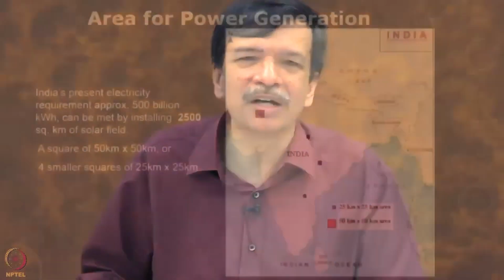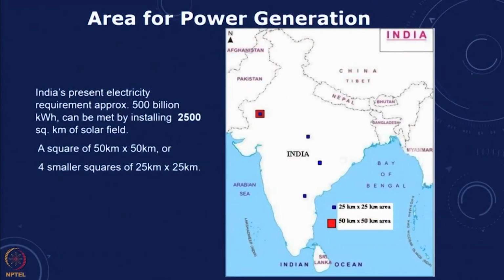If you are talking of 500 billion kilowatt hours, this can be met by installing about 2500 square kilometers, or 50 into 50 kilometers, or 4 smaller squares of 25 kilometers into 25 kilometers. This location has the highest insolation in terms of DNI. It's also a desert with relatively low population density. However, getting 50 kilometers into 50 kilometers is still difficult.